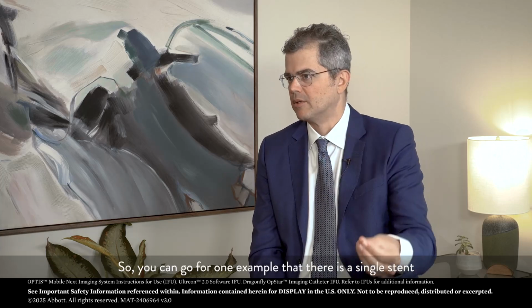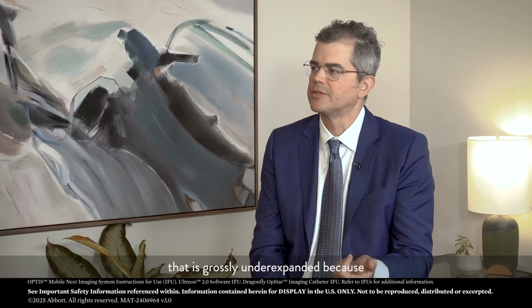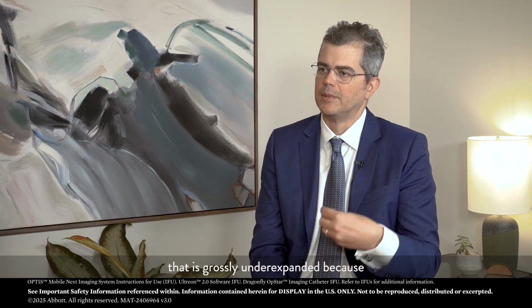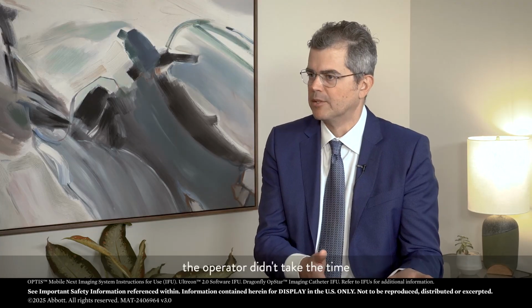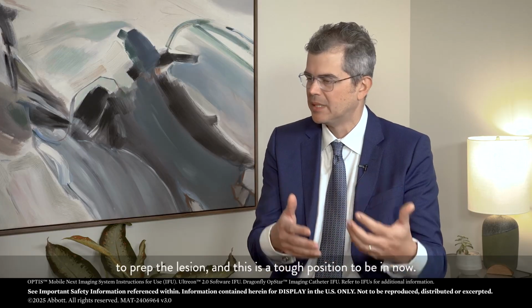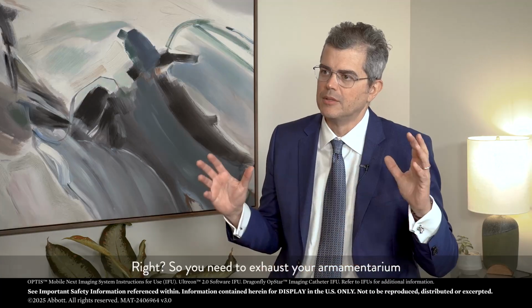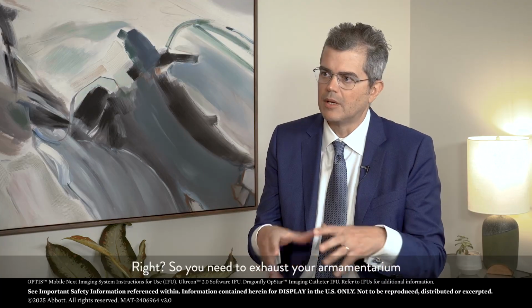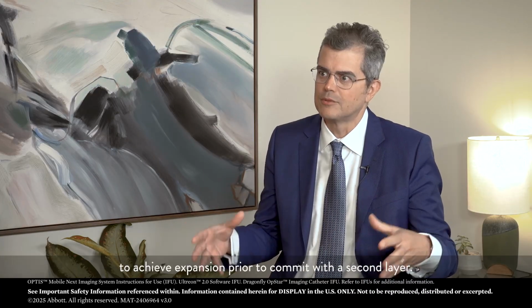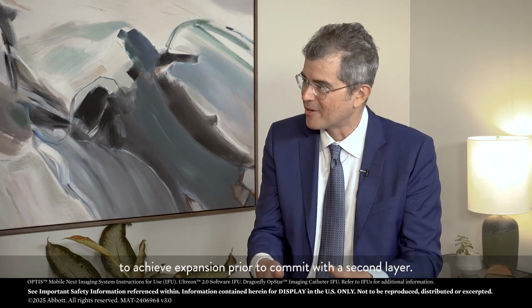So you can go from one example where there is a single stent that is grossly underexpanded because the operator didn't take the time to prep the lesion, and this is a tough position to be in, right? So you need to exhaust your armamentarium to achieve expansion prior to committing to a second layer.